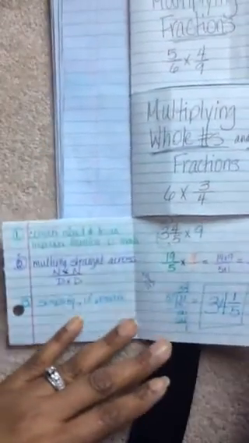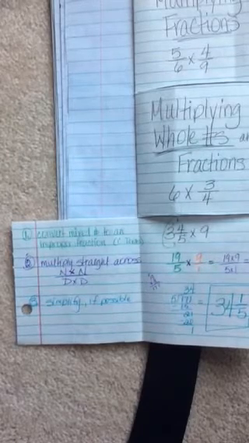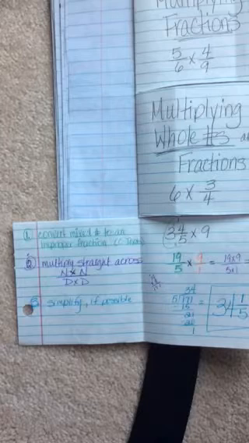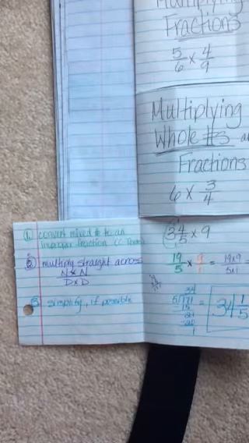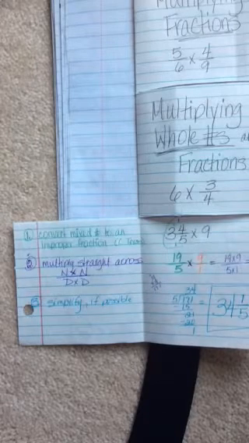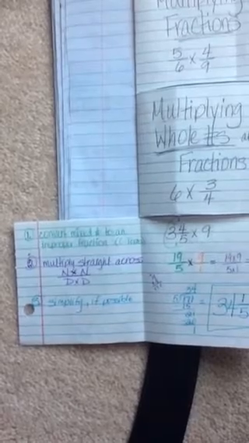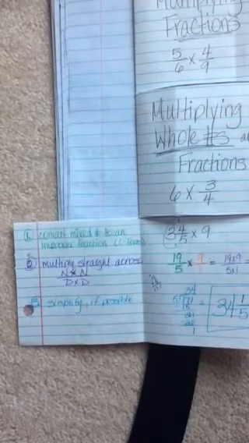Okay, now in our last section, multiplying mixed numbers. Notice the only thing that is different is that first step. The first thing we have to do if we have a mixed number is convert our mixed number to an improper fraction. Kind of sounds like we're going backwards since I just told you to convert improper fractions to mixed numbers, but you cannot multiply by a mixed number, guys. It's not possible. So you've got to change mixed numbers to improper fractions first.